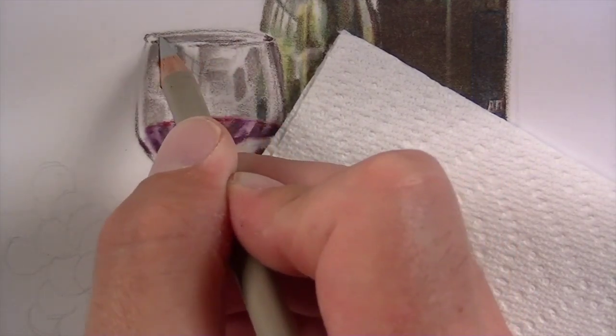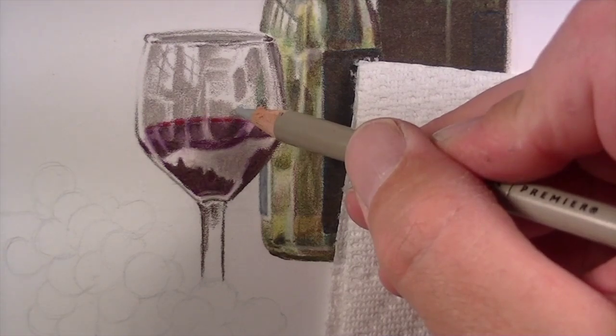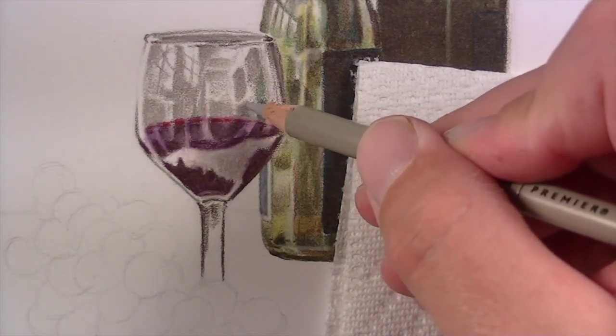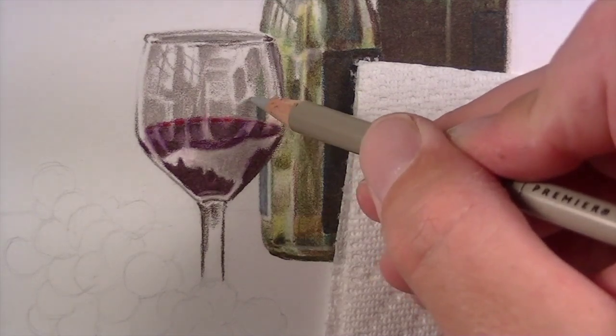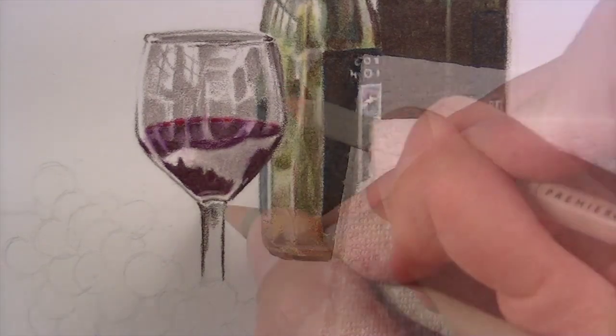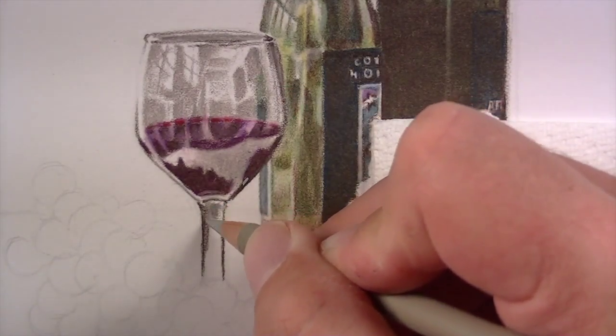Most of the midtones that are visible in the wine glass are established using this warm gray. The areas of contrast between our midtones and highlights become very evident in this step.